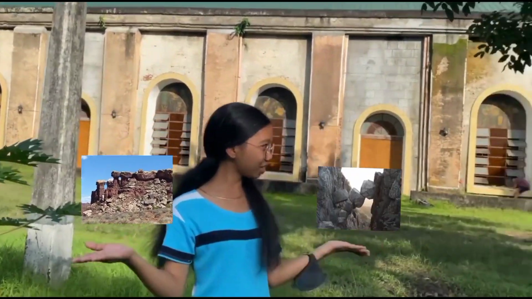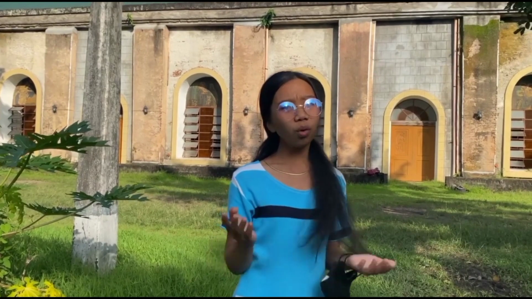we can see different rock formations just like this one and this one. The fascinating question is, what makes this natural phenomenon? The different rock formations that are visible on Earth's continental crust are possible because of a process called the exogenic process.